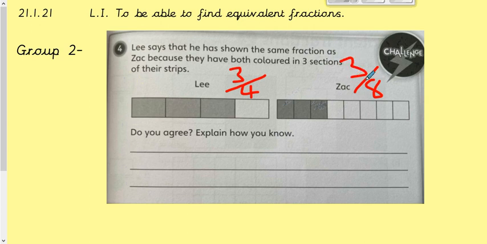Now we know that 3/4 is not equivalent to 3/8, and you could use your fraction rule to work that out. But also, if you drew it underneath this, you would see that this line would come about here, wouldn't it? So it doesn't come anywhere near how much of this is taken up, okay? So you know because you can see that it's smaller, or you use a fraction rule to help you work it out.